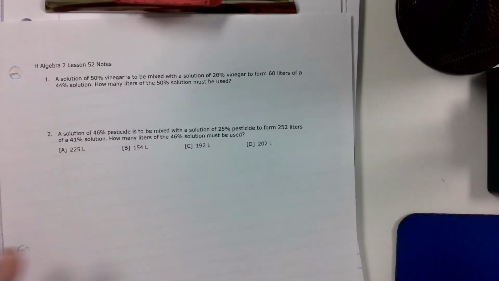Okay, so today we're going to start with lesson 52, and we're going to go over 52 and 61. Okay, so these are chemical mixture problems.